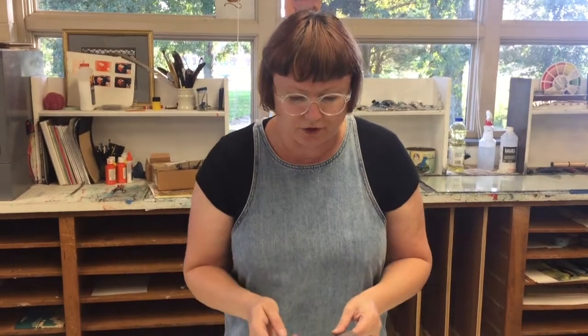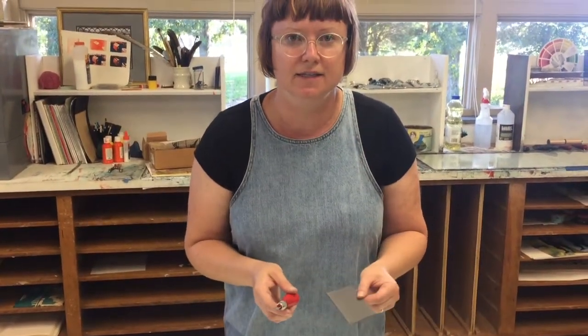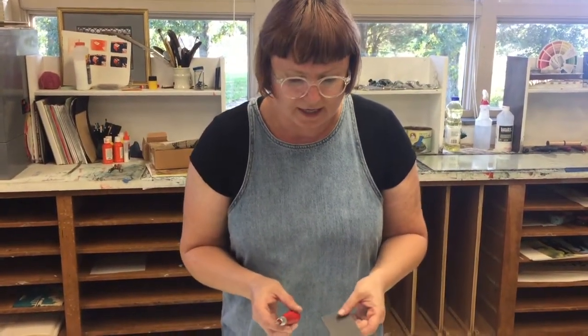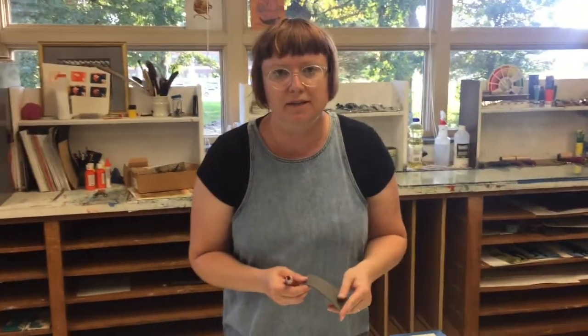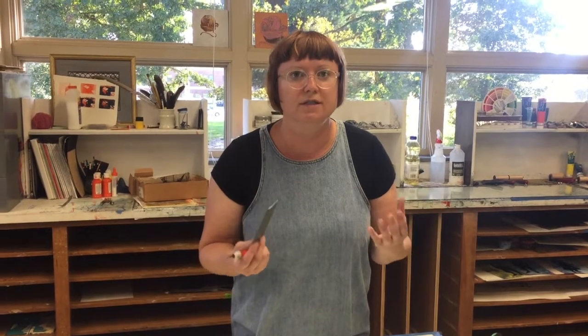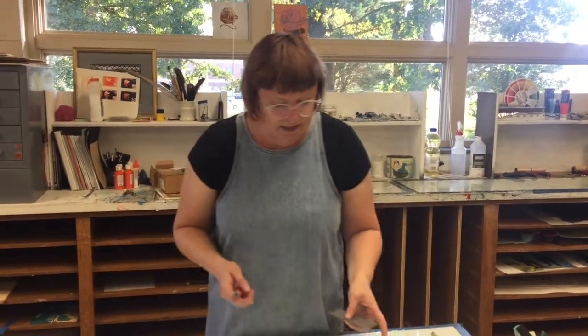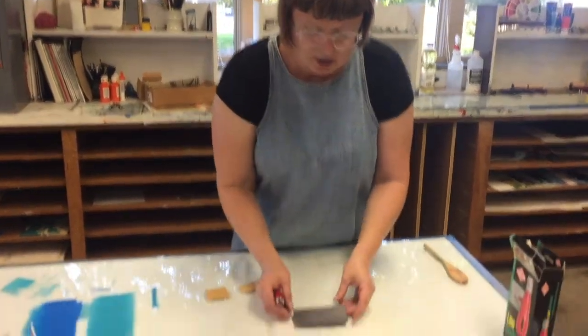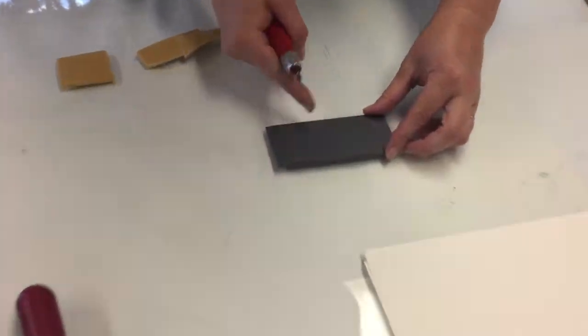Okay, so for the third method, I want you to create little stamps like the examples on the PowerPoint. This doesn't have to be anything representational: textures, dots. Think about emojis, simple little designs. You can carve as many shapes as you want. You can cut into smaller pieces.